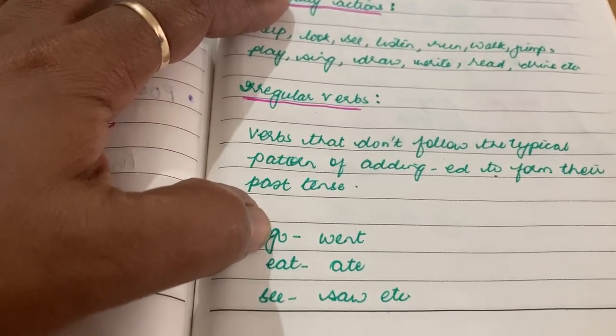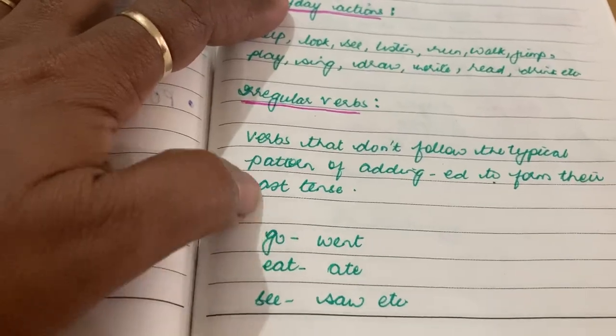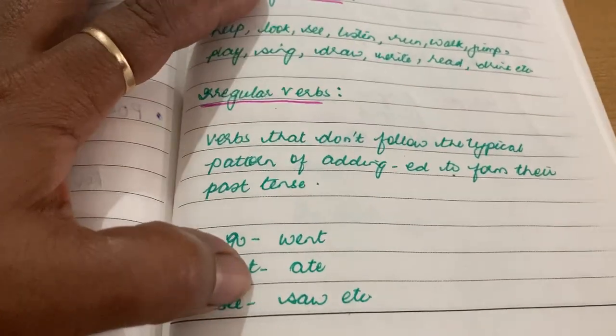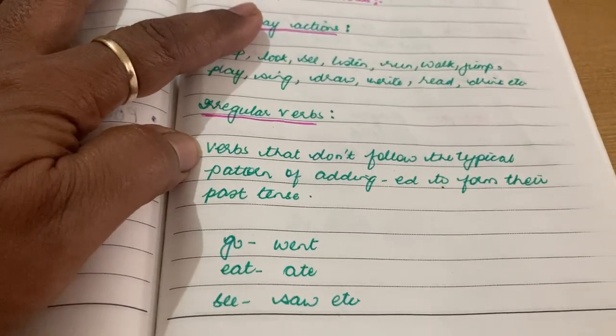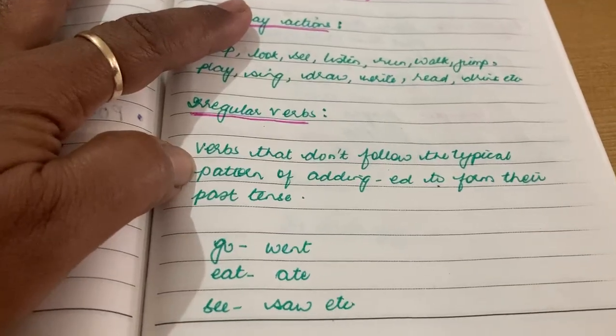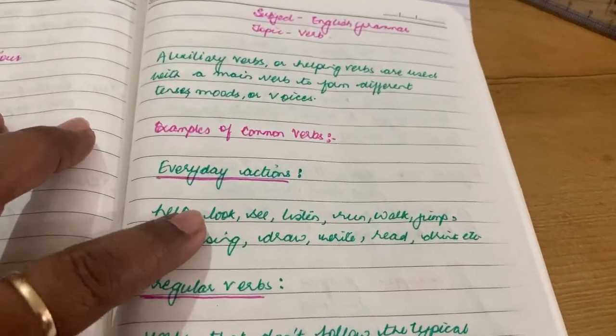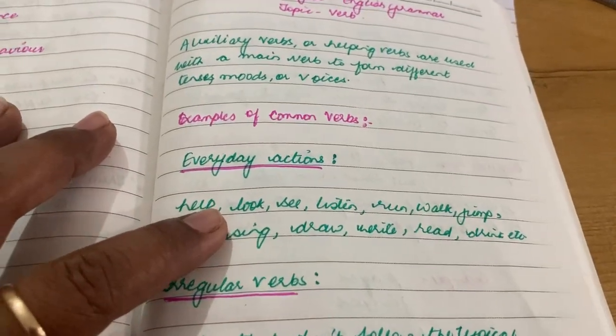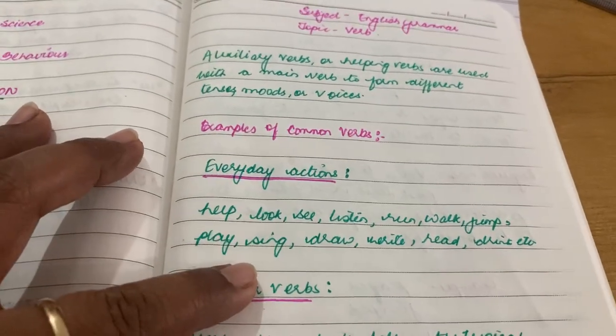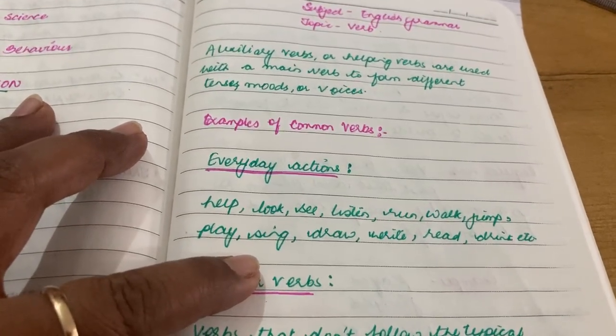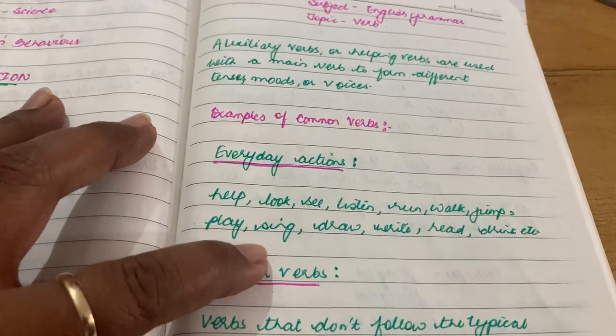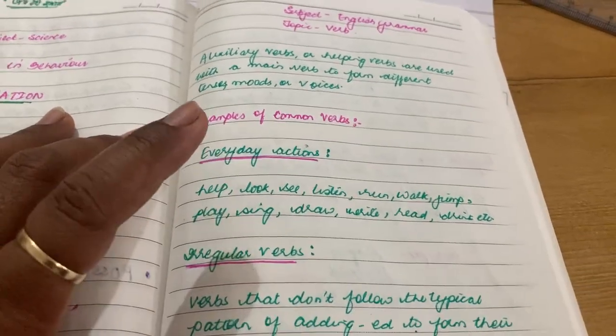We did not add ed or d to form their past tense. A few examples of common verbs are help, look, see, listen, run, walk, jump, play, sing, draw, write, read, drink, etc.